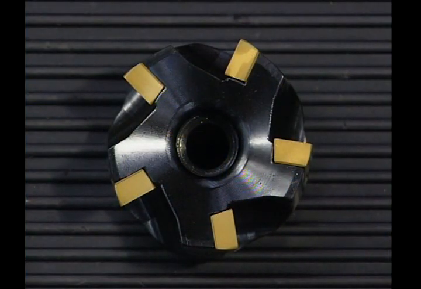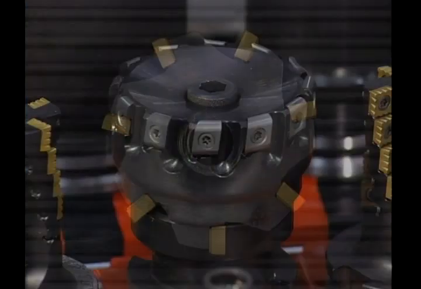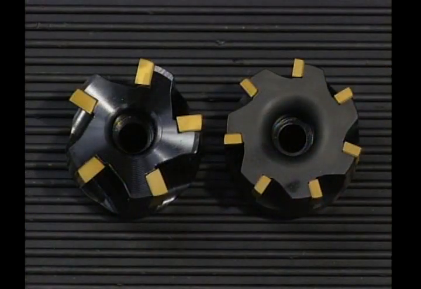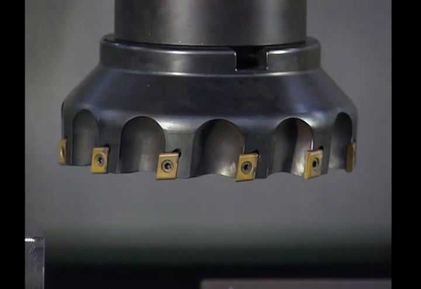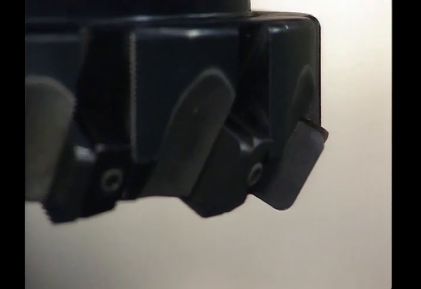Face mills may be coarse pitch, fine pitch, or extra fine pitch, depending on the number of inserts relative to the tool's diameter. The coarser the pitch, the larger the gullet size. Milling inserts with a large corner radius or a wiper flat provide a fine surface finish.